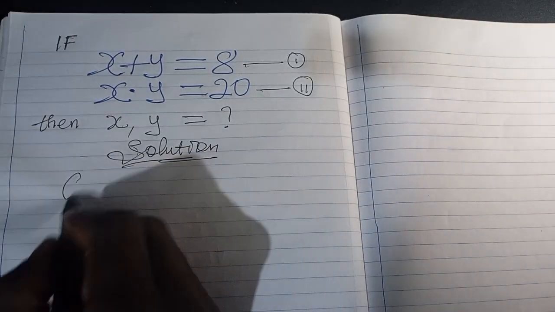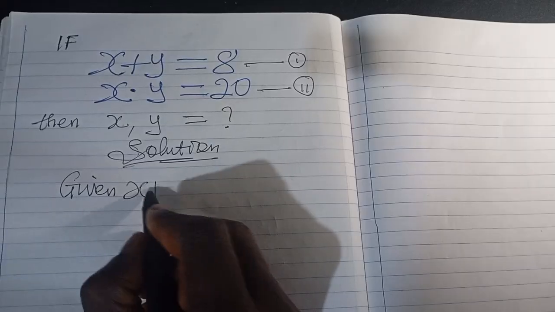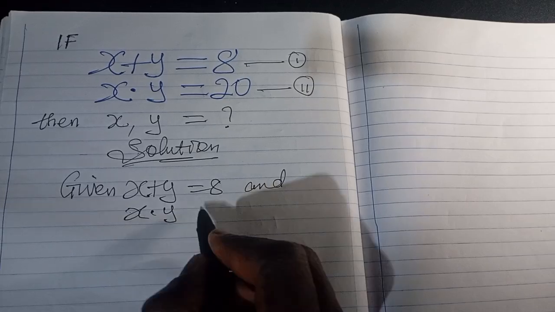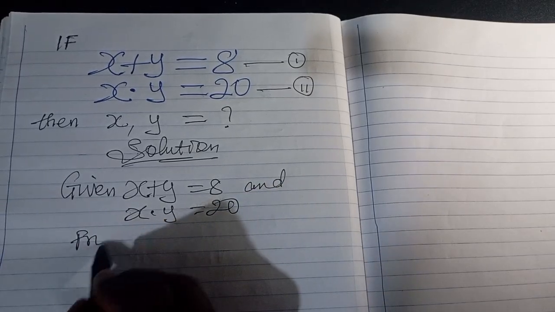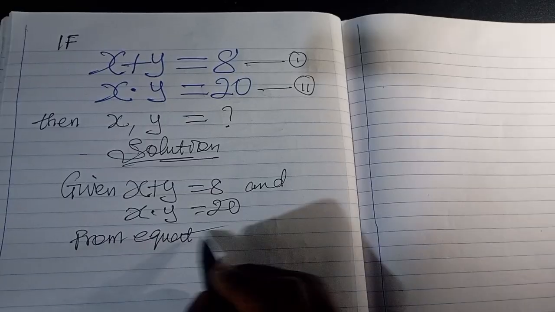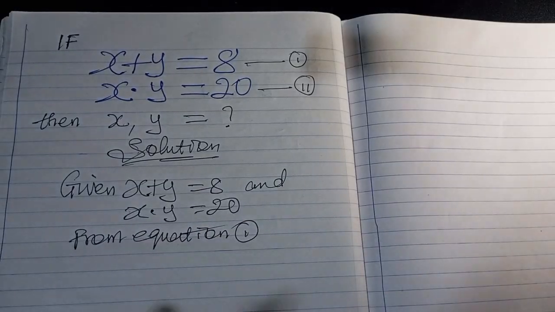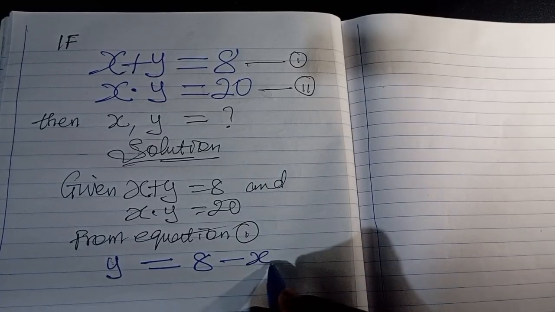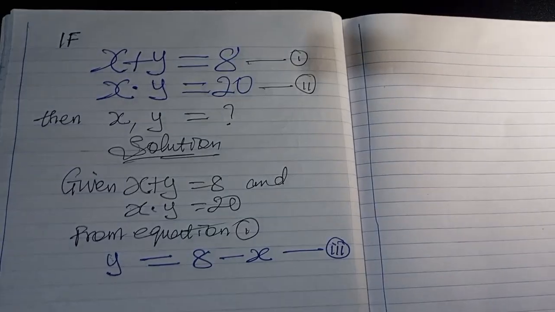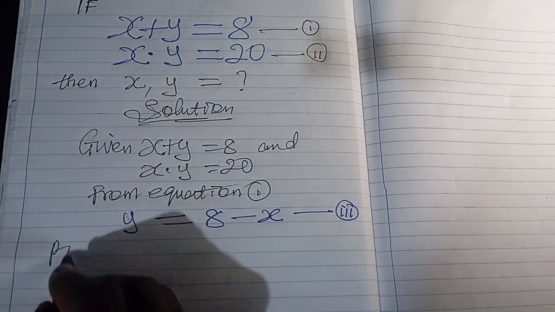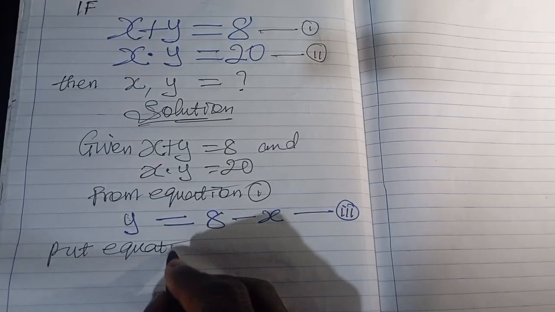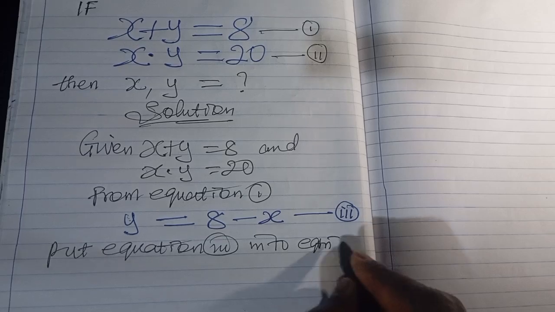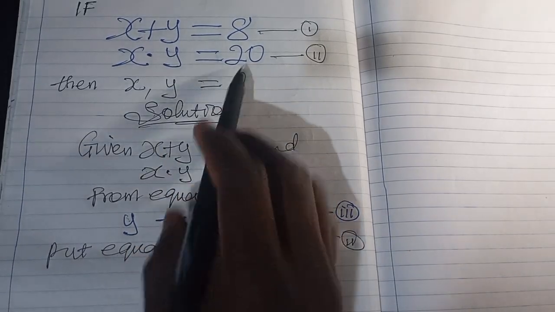Now, given x plus y as 8 and x multiplied by y as 20. From equation 1, we can have that y is equal to 8 minus x. Let's call this equation 3, okay? So that we can substitute this equation 3 into equation 2.